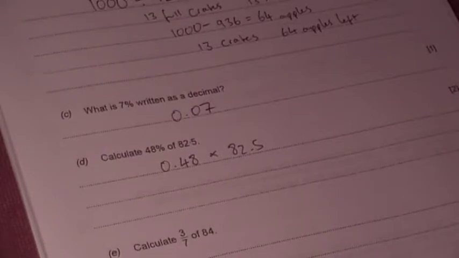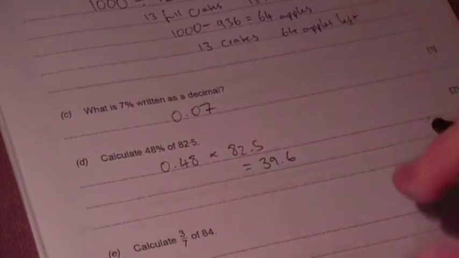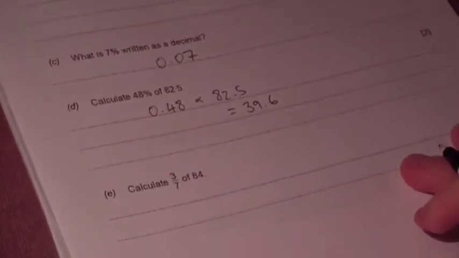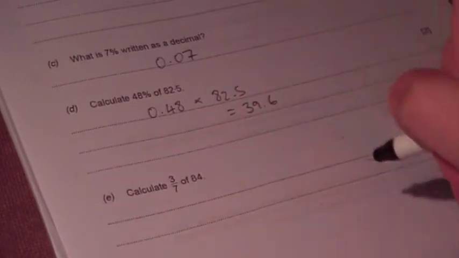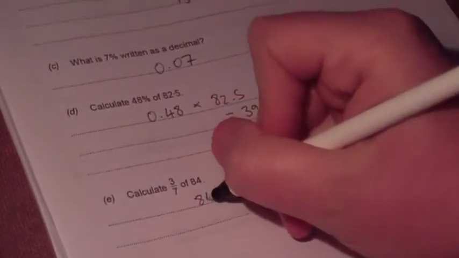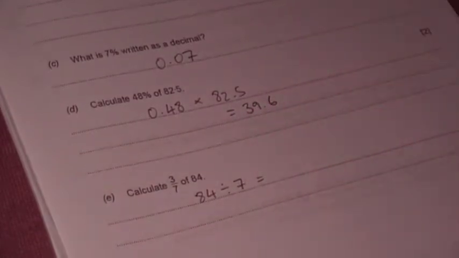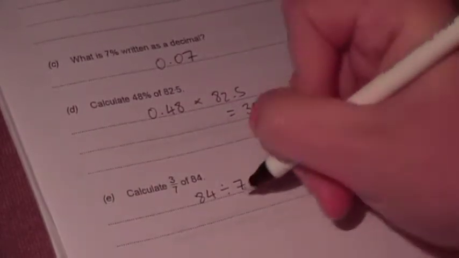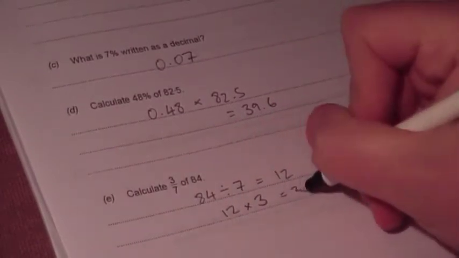And we come out with 39.6. And then 3/7 of 84. You can put into the calculator 3/7 times 84 if you use the fraction button, or alternatively divide by the 7 on the bottom to give you 12, and then times that 12 by the top number 3, which gives you 36.